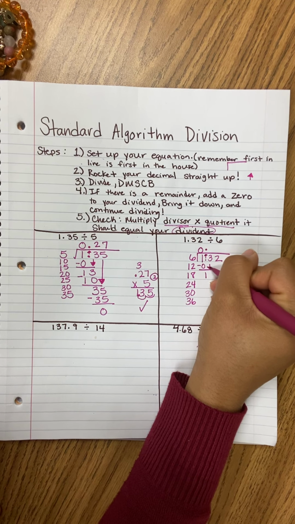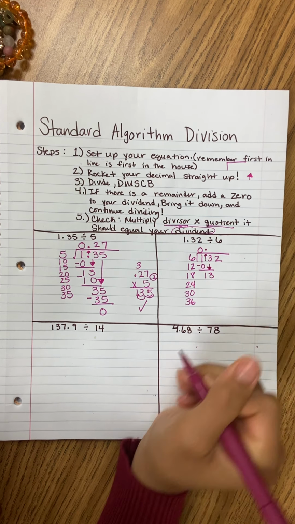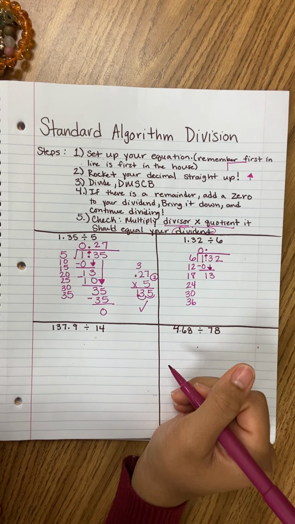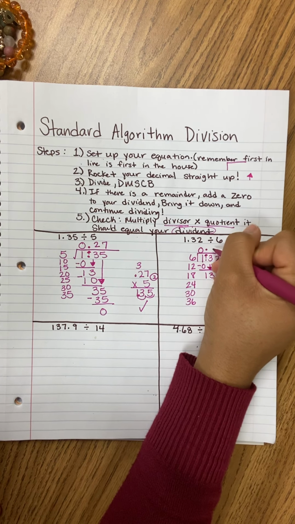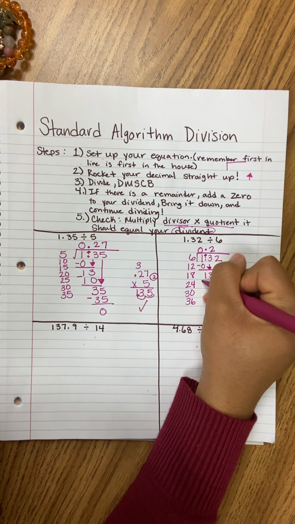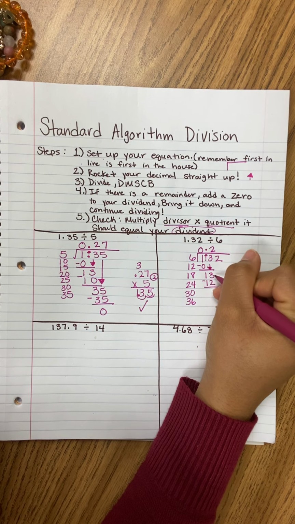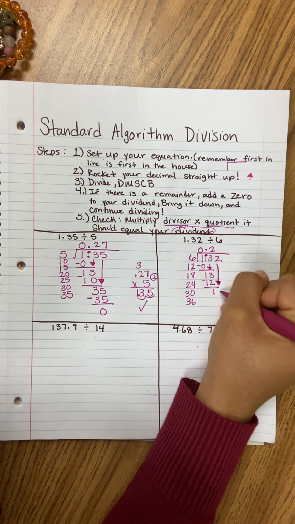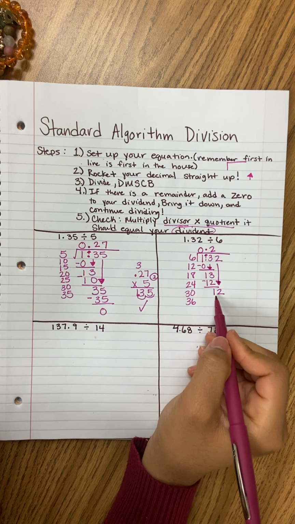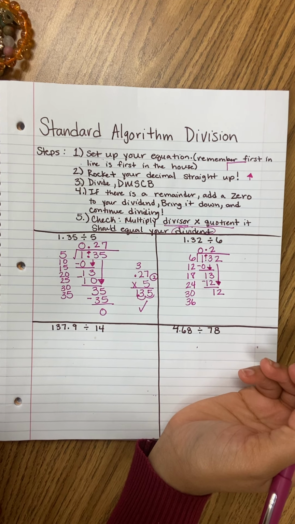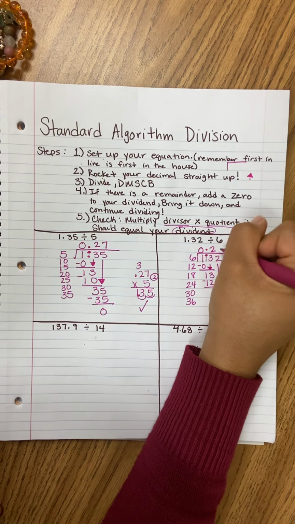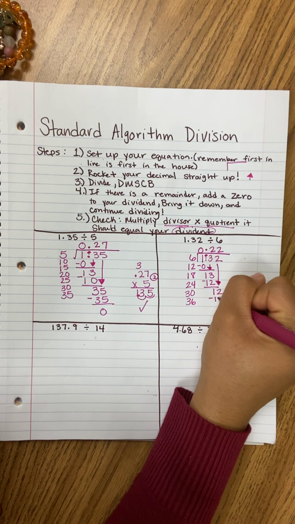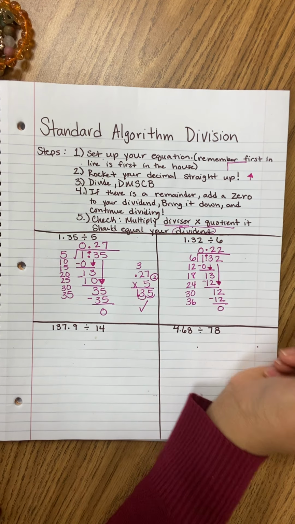Bring down my 3. Can 6 go into 13? Yes. 1, 2 times. 2 times 6 gives me this 12. 13 minus 12 gives me 1. Bring down my 2. Can 6 go into 12? That answer would be yes. 2 times. Minus 12. I have nothing left over.